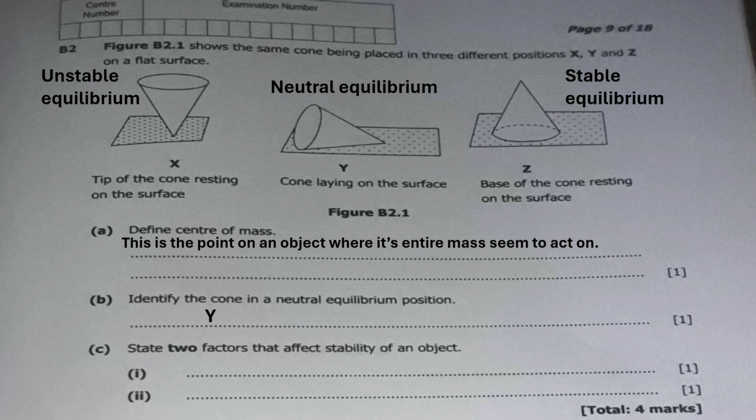Let's come to question C. Question C is saying, state two factors that affect stability of an object. So the first one here is the base of an object.